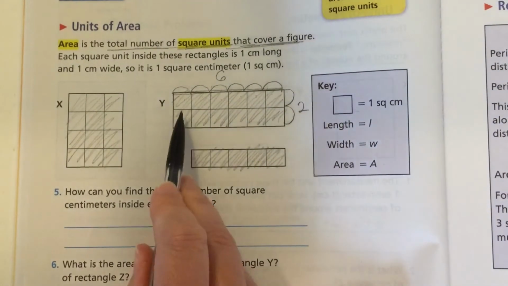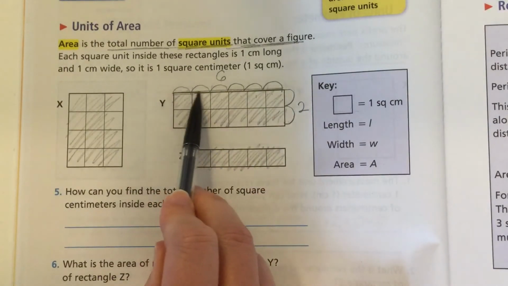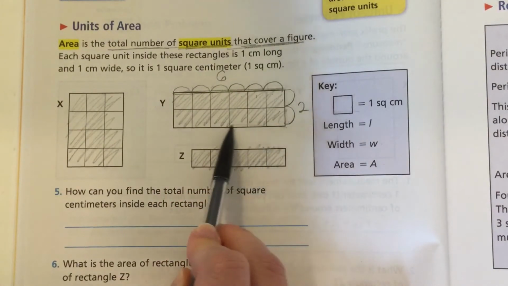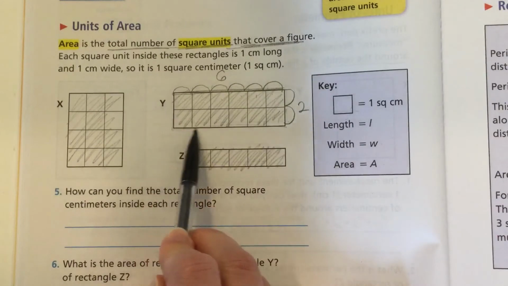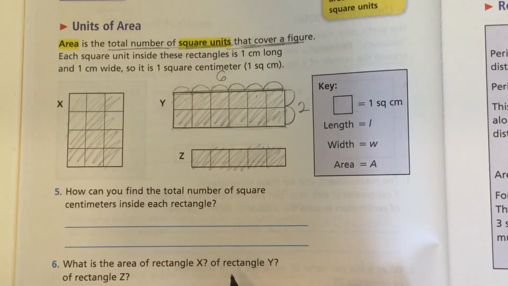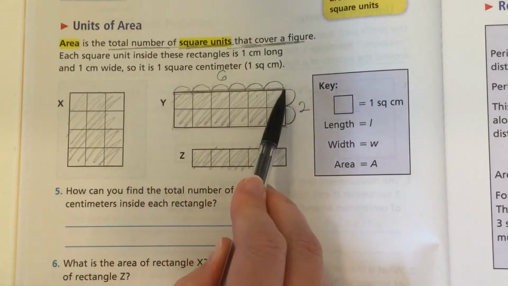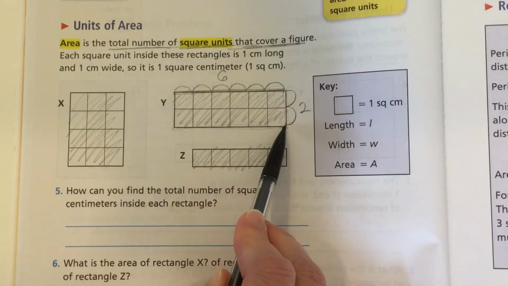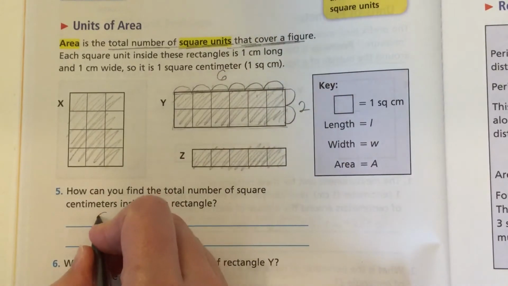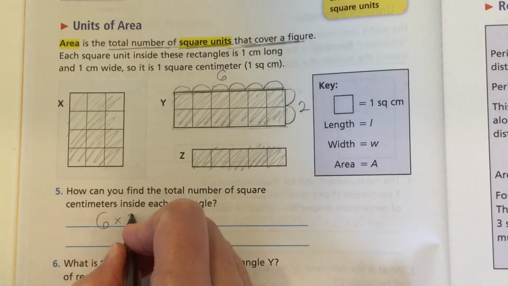Okay, but since we want the inside, if I just added up the sides and the length here, I wouldn't necessarily get the right answer. I would not get area. So instead, for area, we take the length times the width. And we only do that once. So it's just 6 times 2.